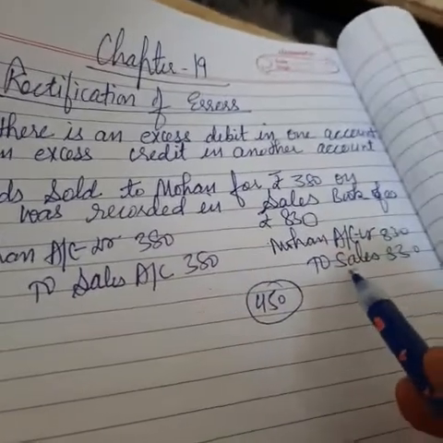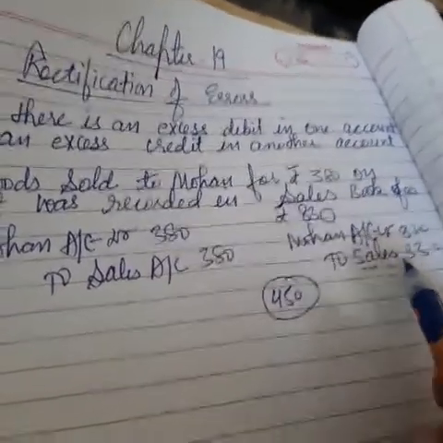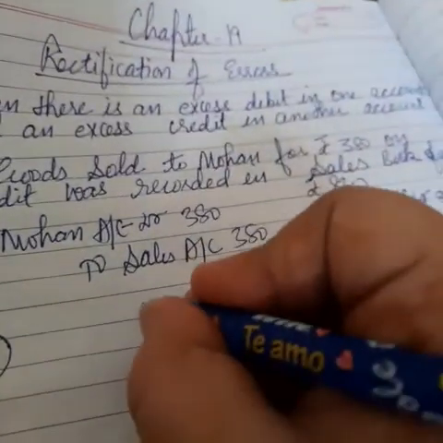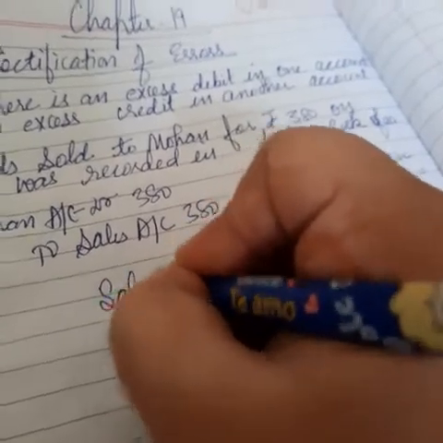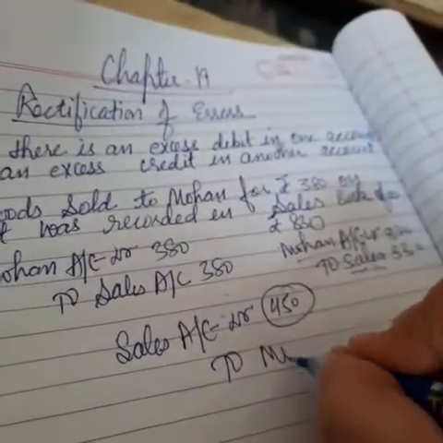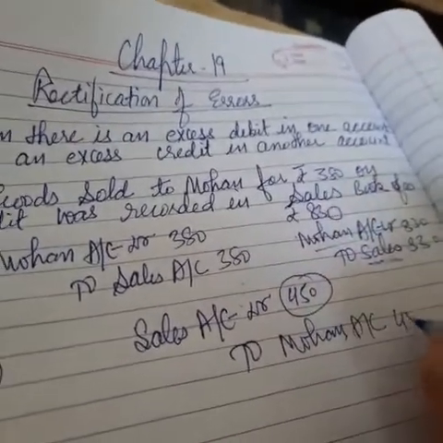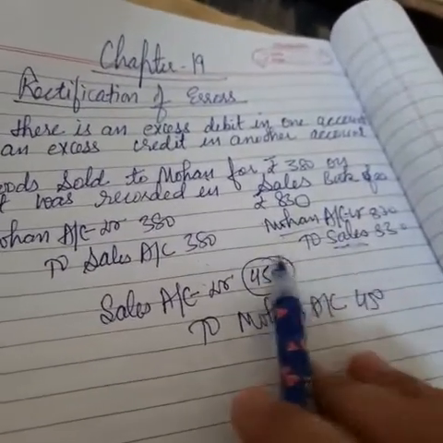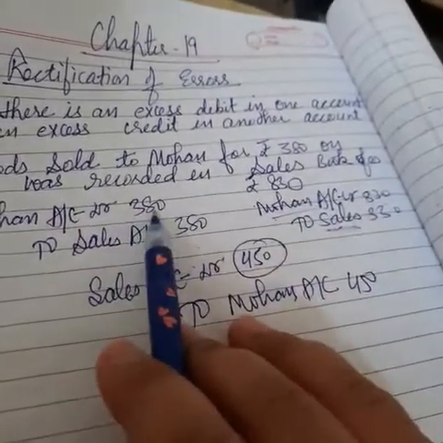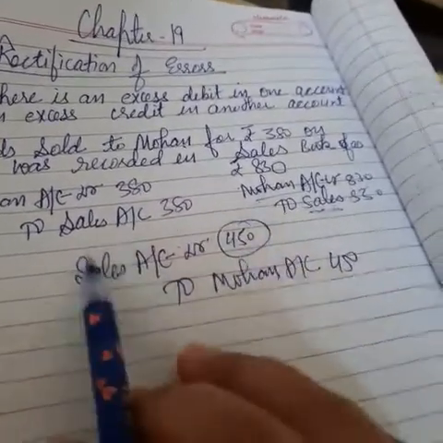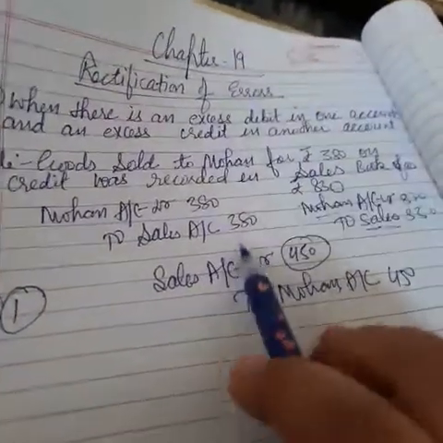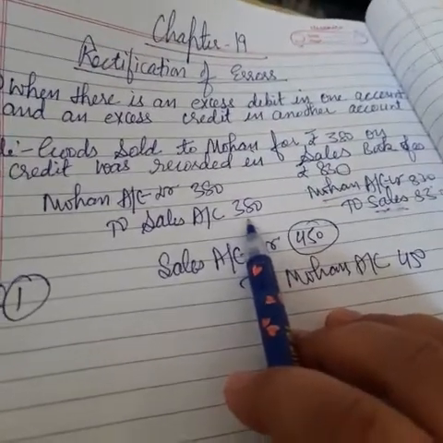You all know that if there is a wrong credit, excess credit, it will be debited, and if there is excess debit, it will be credited. Then what will be the journal entry? The rectifying journal entry will be sales account debit to Mohan account with 450 each. The balance we have to take here. We have wrongly taken 830, then we have to take 380, then what is the balance? 450, then with 450 we have to pass the reverse entry. So with that, our case number 1, double-sided errors, has been completed.